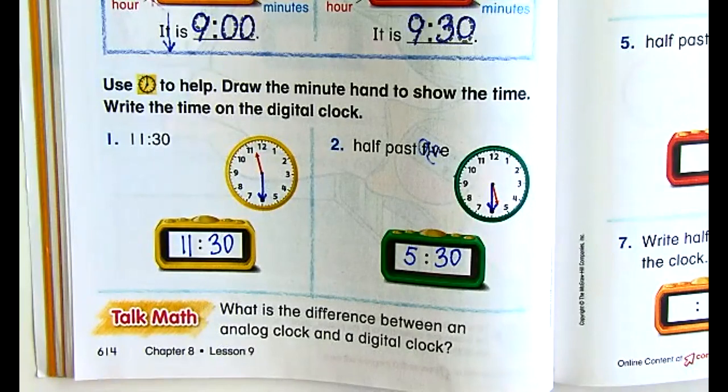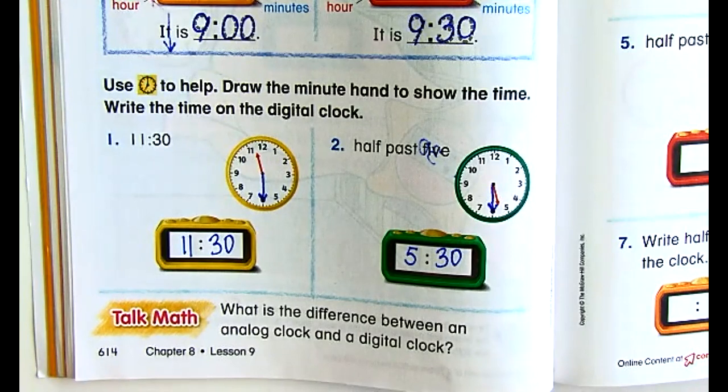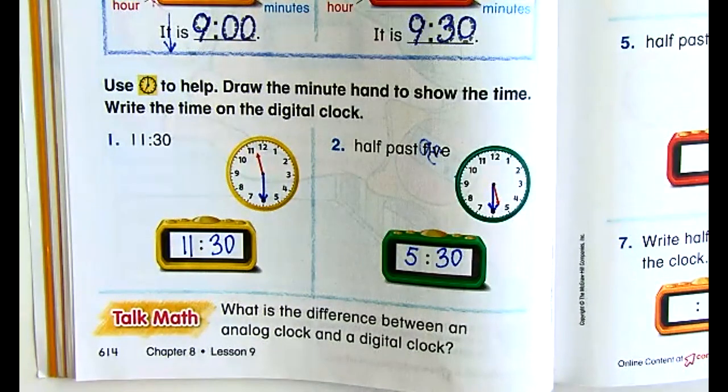A great way to start this would be the difference between an analog clock and a digital clock. So many of you have probably come up with many different responses. In the past, when I've had this conversation with students, I've heard that the difference between an analog clock and a digital clock is that an analog clock uses an hour hand and a minute hand to show the time. A digital clock only uses the numbers.